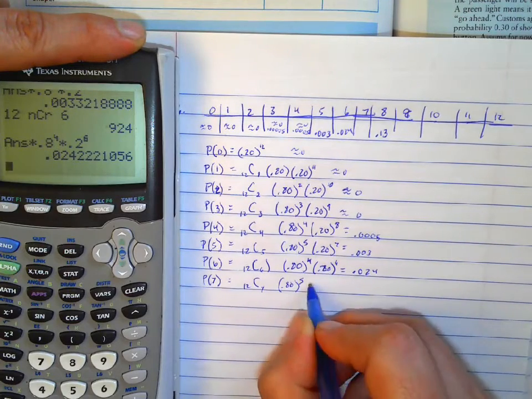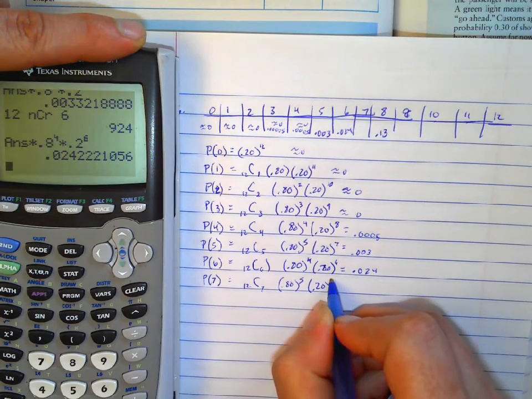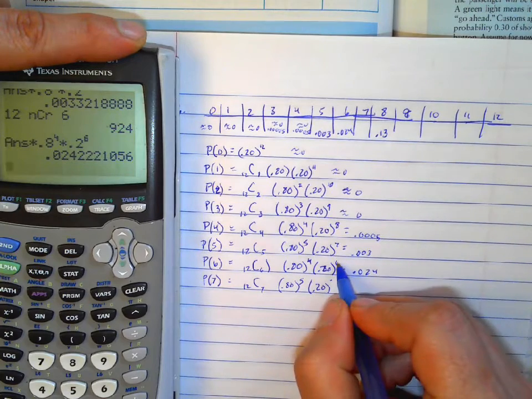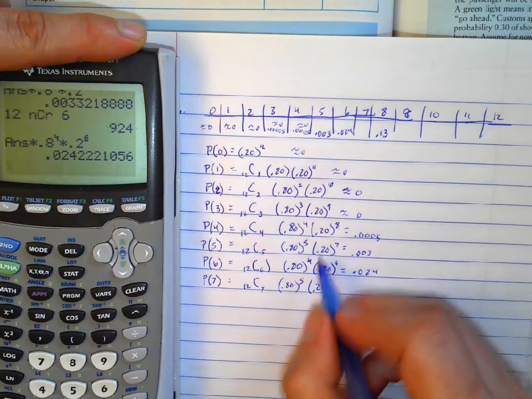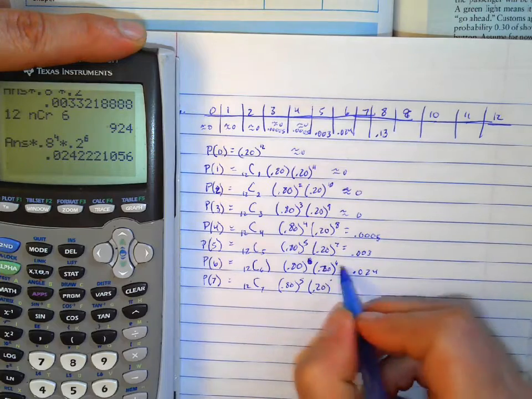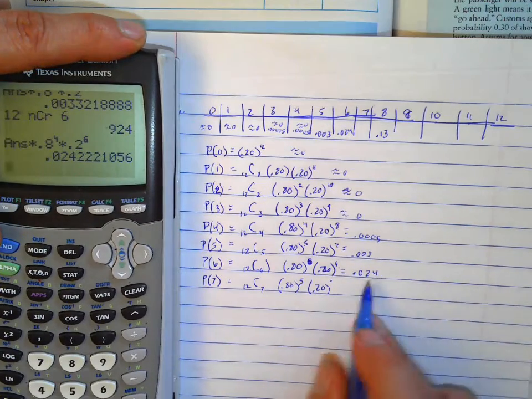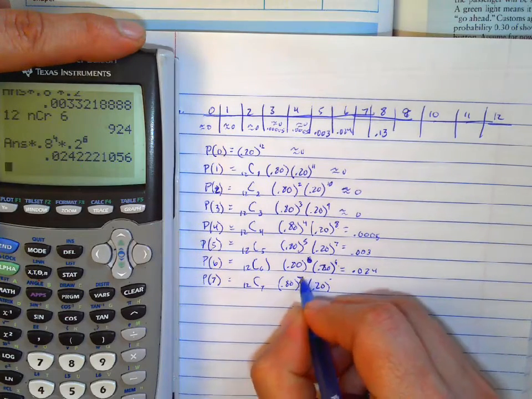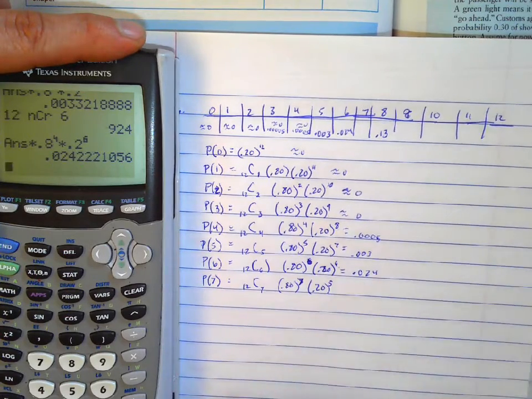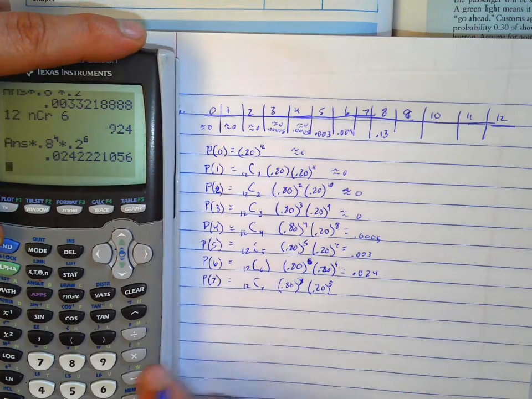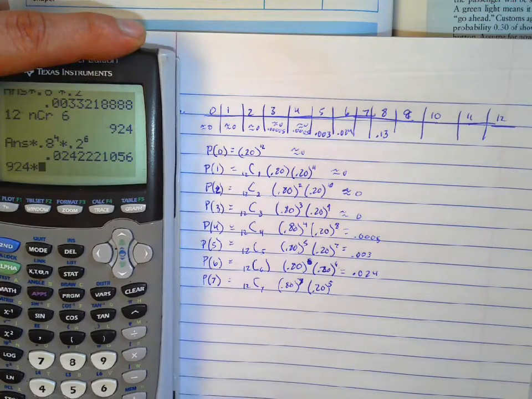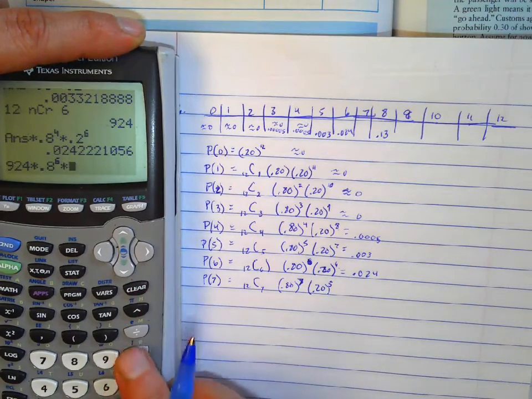So we want 5 of them being blue, and hold on, there should be 12 here. That's 12, that's 12, that's only 10. Should be 6 and 6 here, right? Let me go back. So we have 7, and then 5 would not be. I'll go back to this one. That was 924 times 0.8 to the 6th times 0.2 to the 6th.